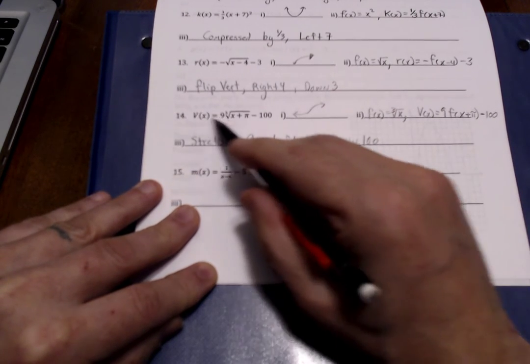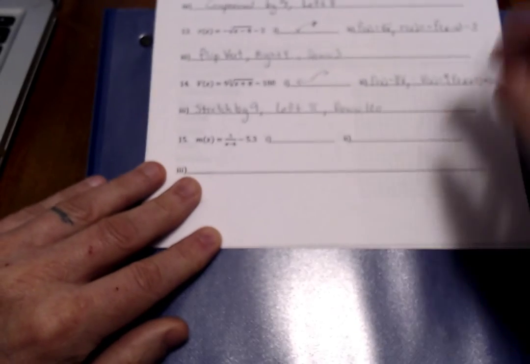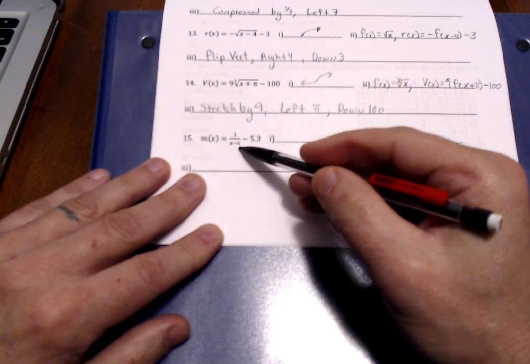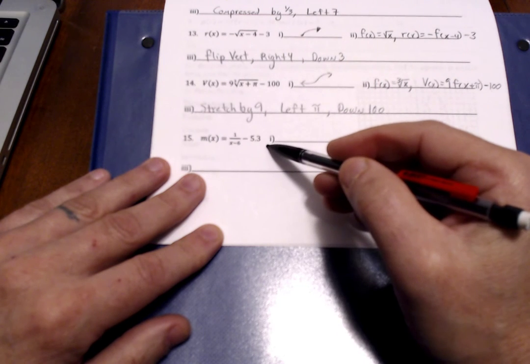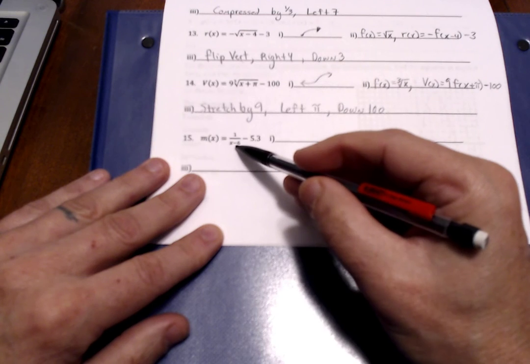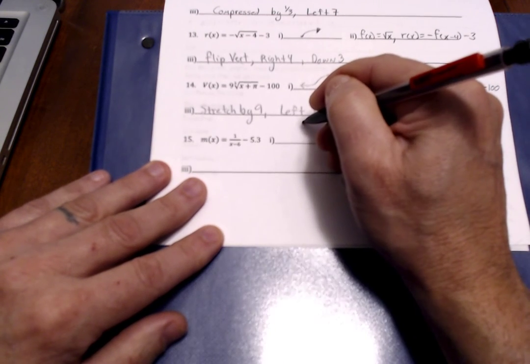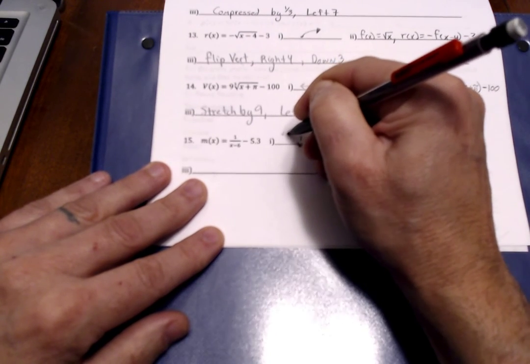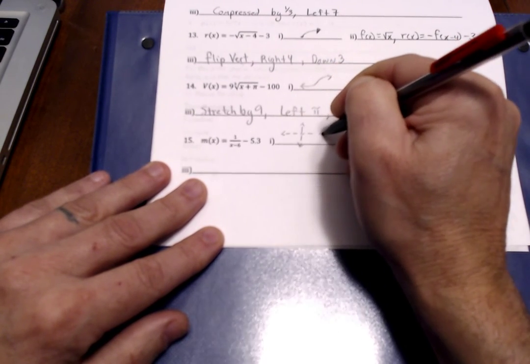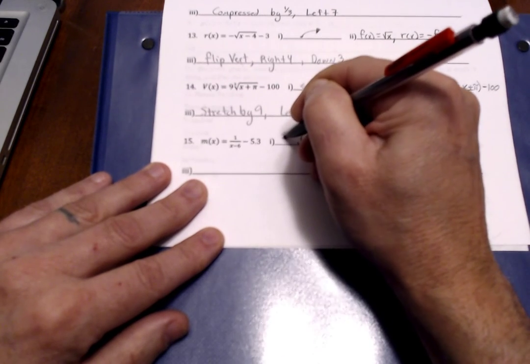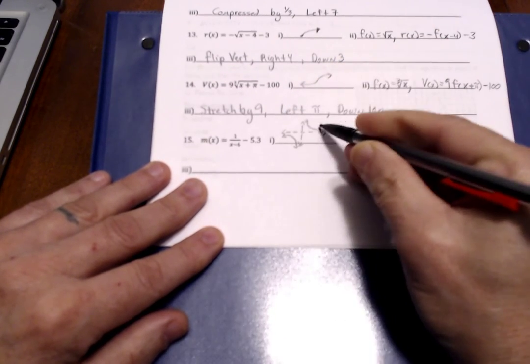Function form, explicit form. All right, the last one we have here is m of x equals 1 over x minus 6 minus 5.3. Oh wait, that's rational. That means that's our ninja star. It's going to have a vertical asymptote, it's going to have a horizontal asymptote, and then the parent function is this normal ninja star behavior.